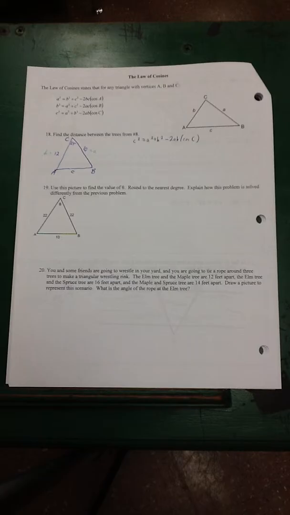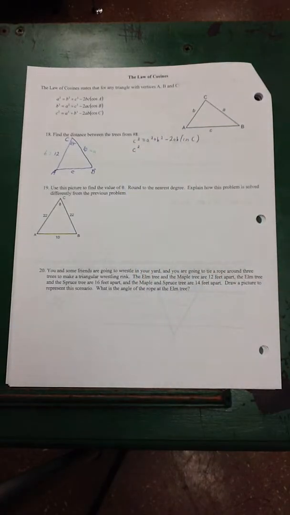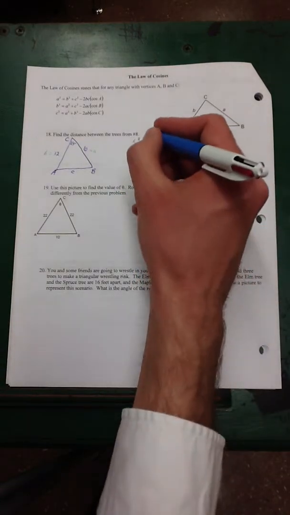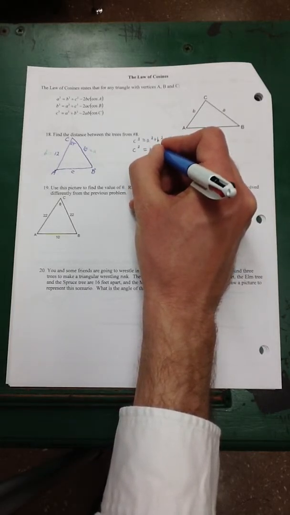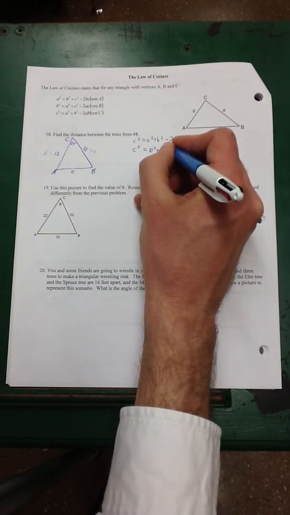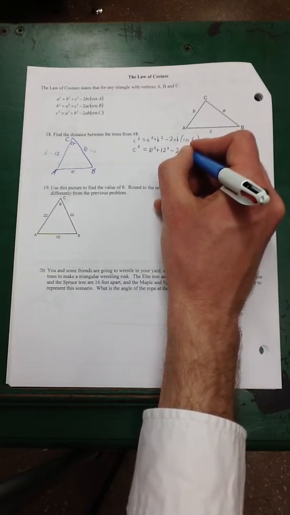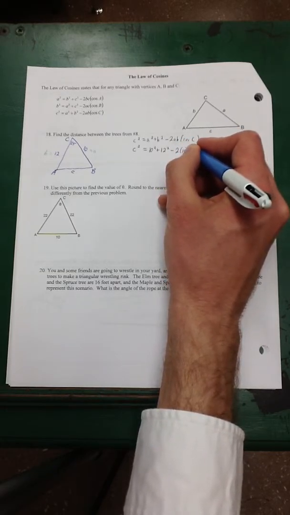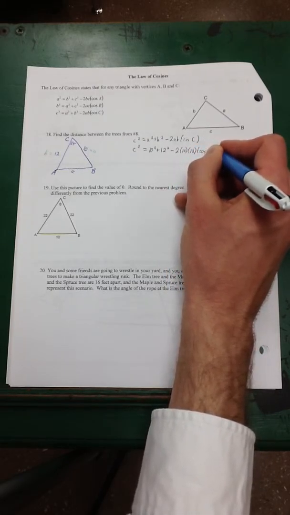Okay. Let's start filling some numbers in, and we're going to leave out what we don't know. Now, we do not know little c. So we're going to put a little c right there, and it's squared, because that's the way it is in the formula. And that's equal to little a squared plus little b squared, minus 2 times a times b times the cosine of C.